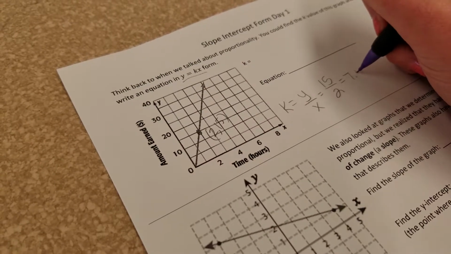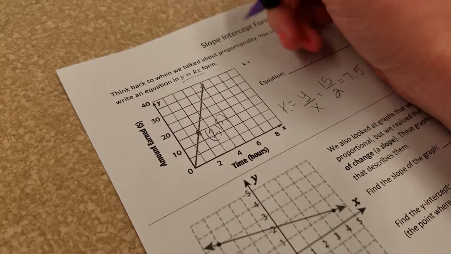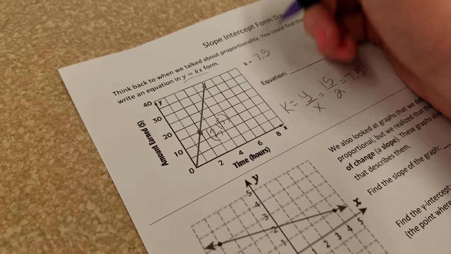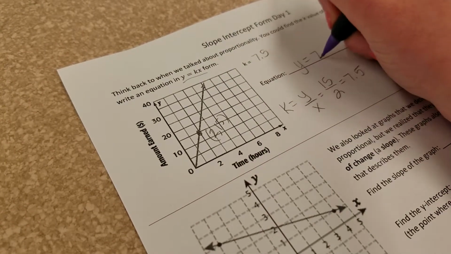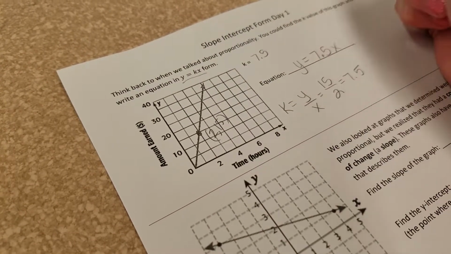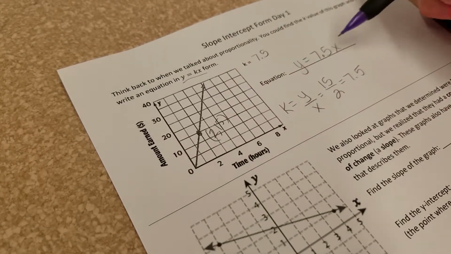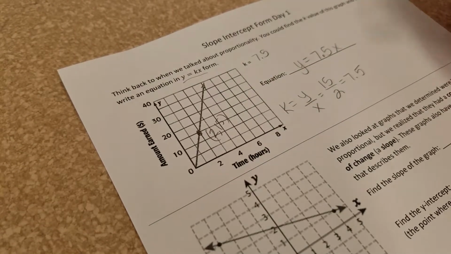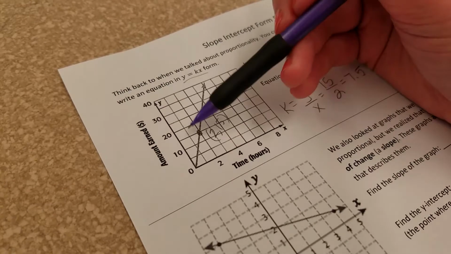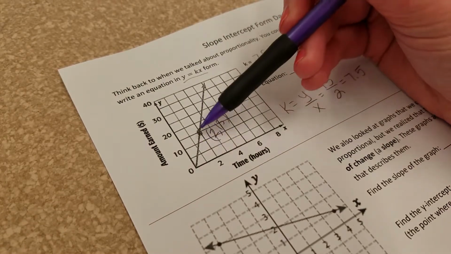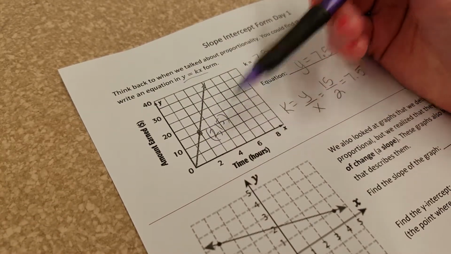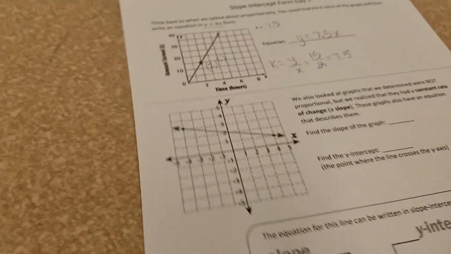You should get 7.5. That tells me my k value is 7.5. You were able to write the equation y equals 7.5x because this was a proportional graph and the k value was 7.5. The k value in linear equations is actually going to translate to be our slope, which is what we talked about yesterday.